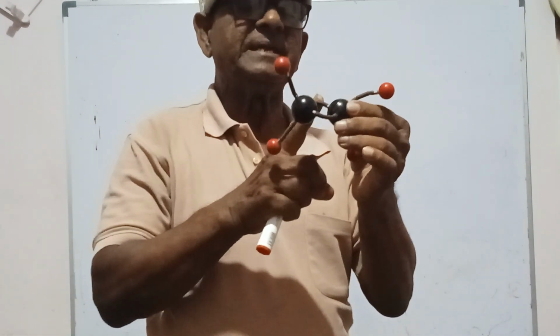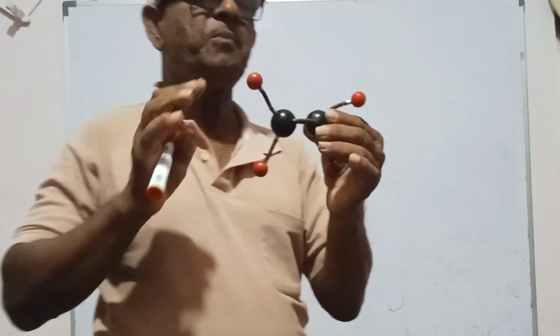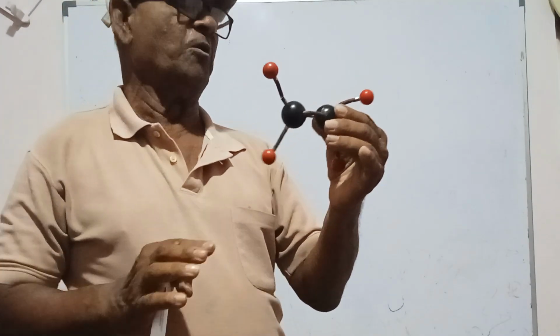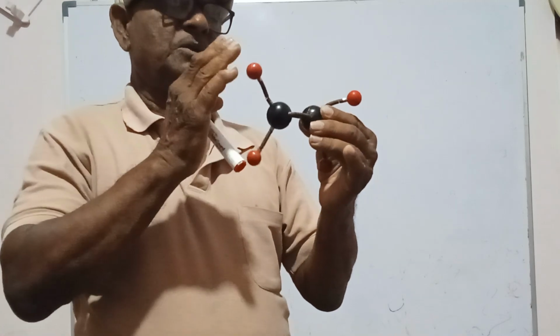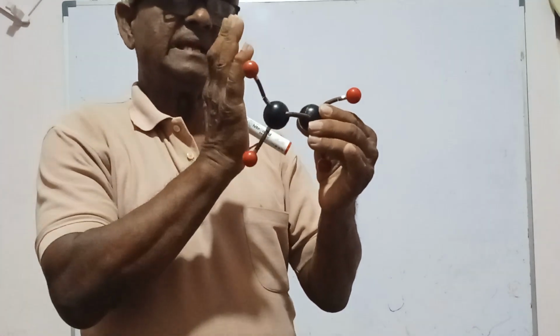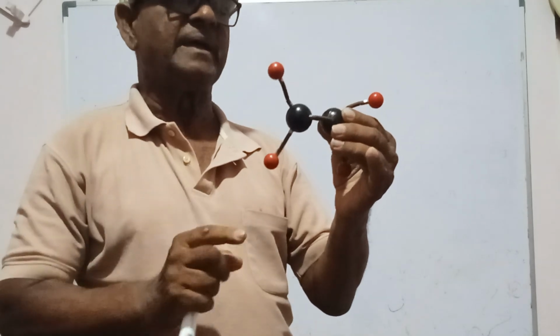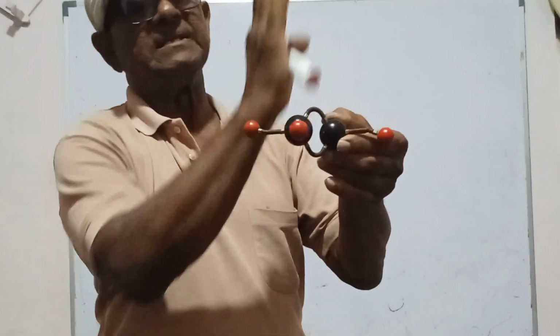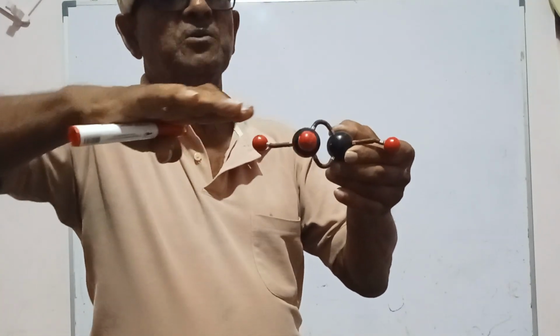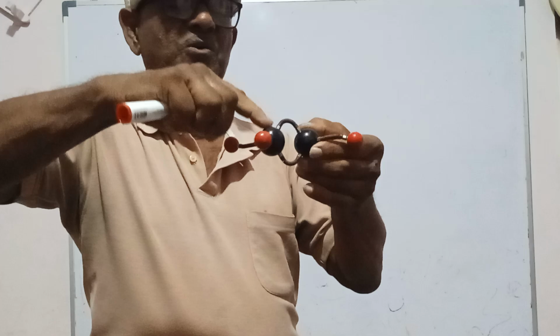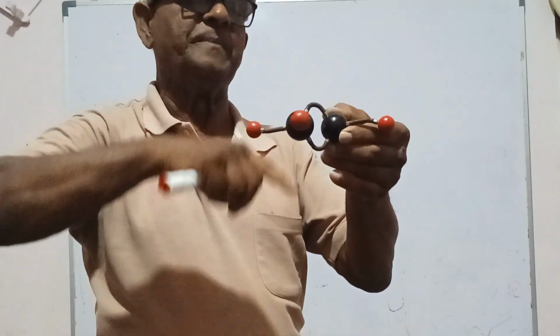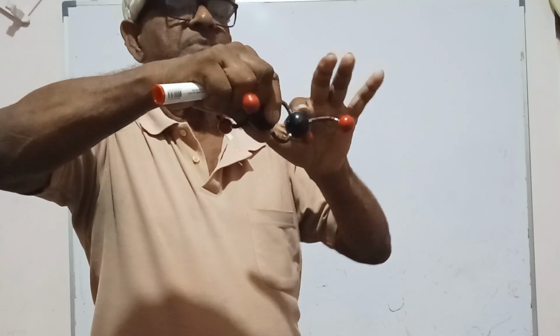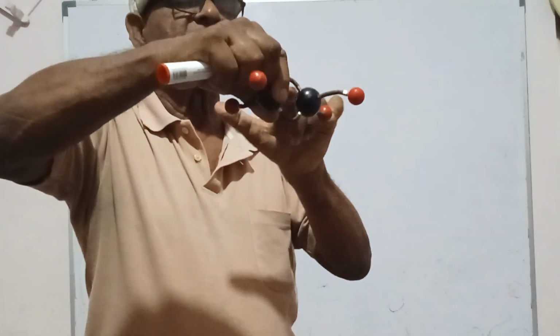So the other bond is the pi covalent bond. How does it form? Do you remember? The sp2 hybridized carbon atom has an unhybridized p orbital perpendicular to the plane. This also has an unhybridized p orbital with the dumbbell shape.